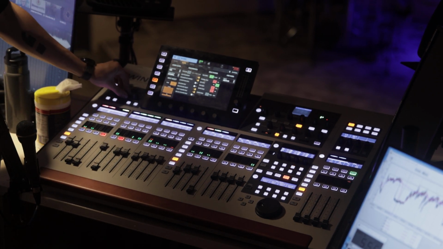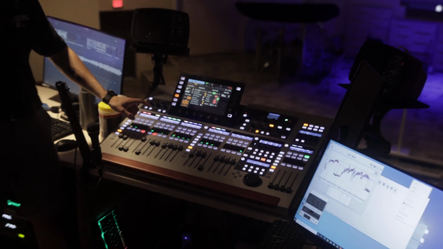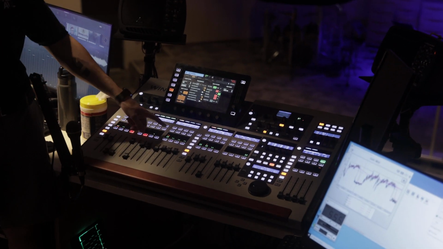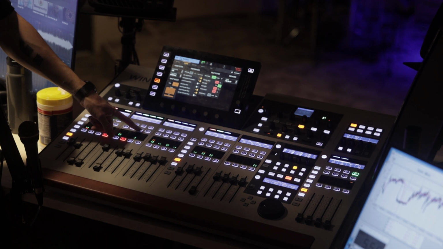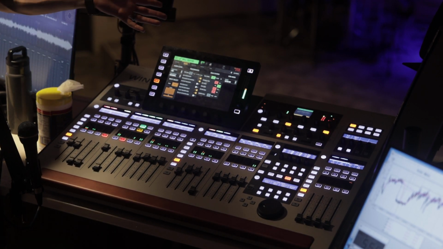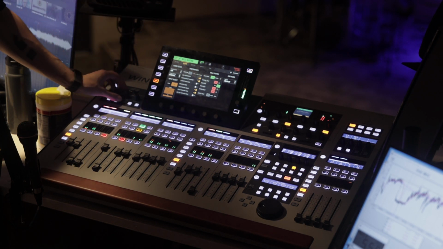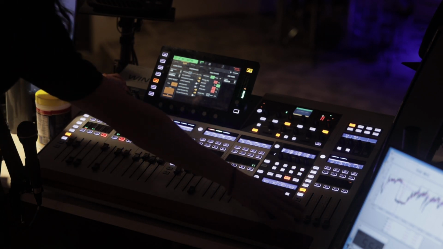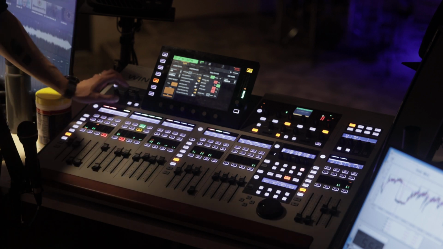And so like I was saying, if you hit the solo button, say we want to listen to Will's guitar, we can hit solo. And now the only thing coming out of the speakers is that. Oh, that doesn't sound half bad.